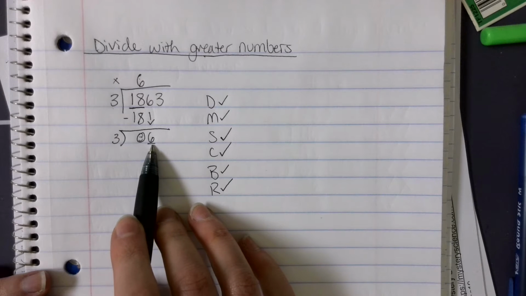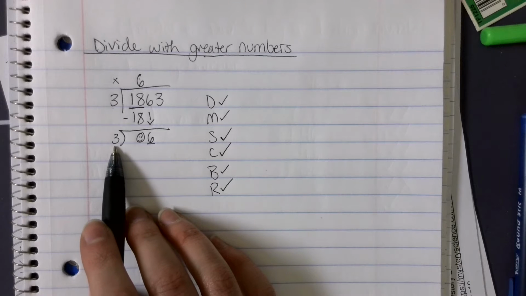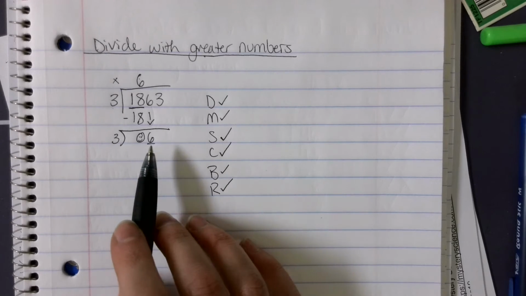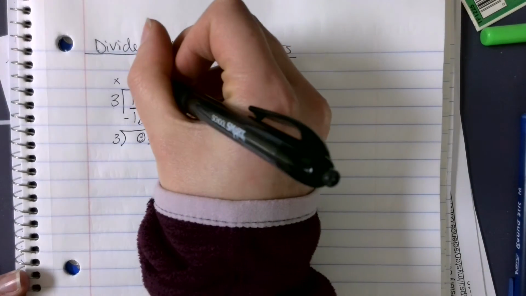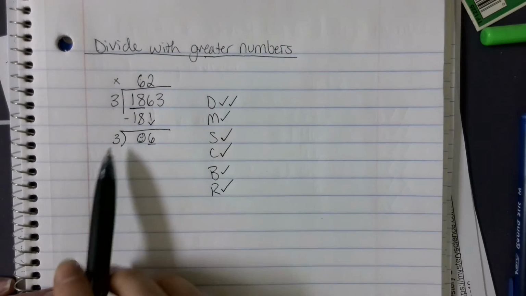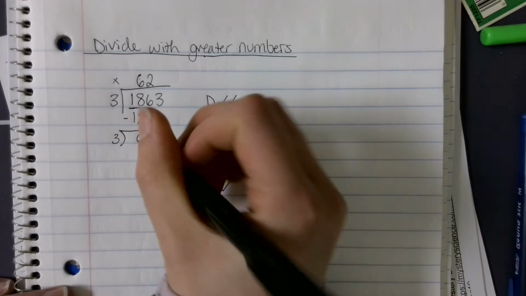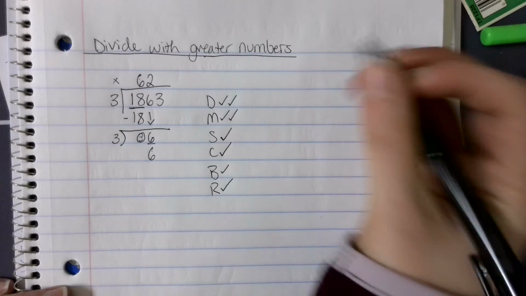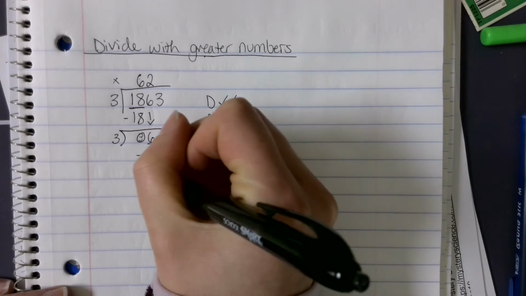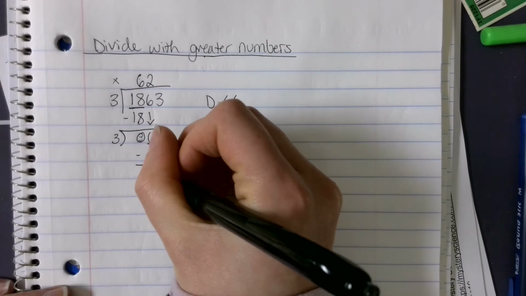Can 3 fit into 6? Yes, because 6 is bigger than 3. How many times can 3 fit into 6? That answer is 2, and anytime we have an answer, we put it up top. We know that 3 goes into 6 2 times because 2 times 3 equals 6. So we multiply. Subtract. 6 minus 6 is 0. Check, is 0 less than 3? Obviously.